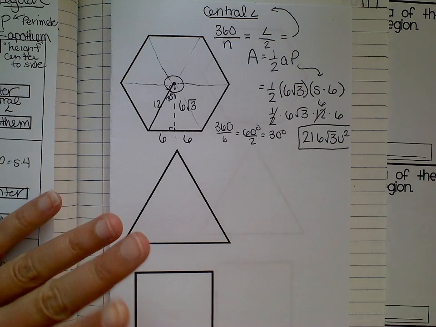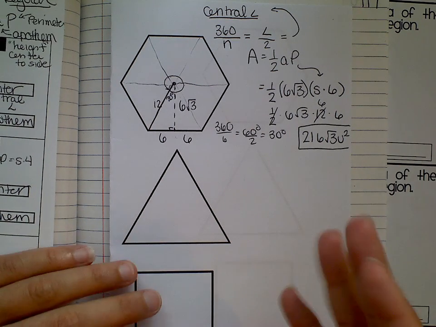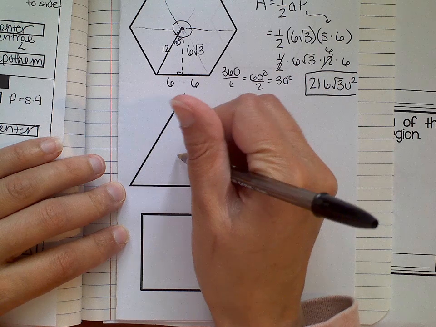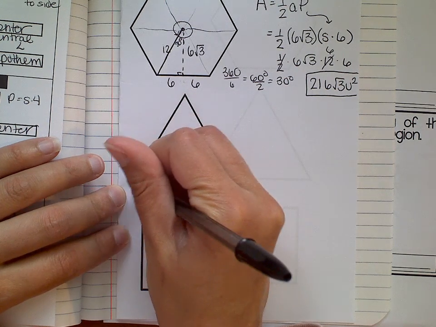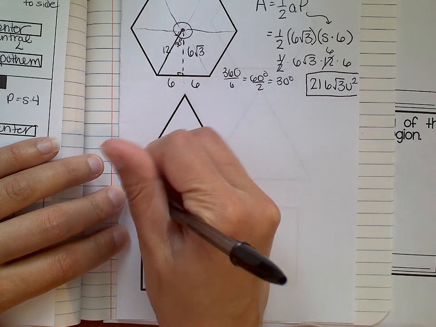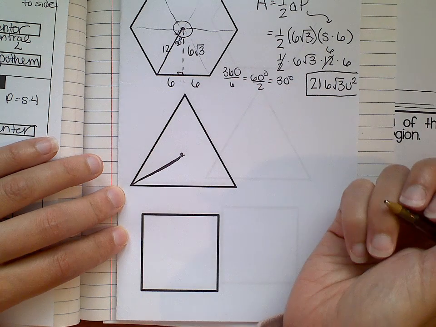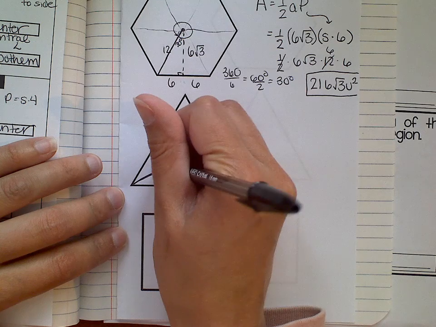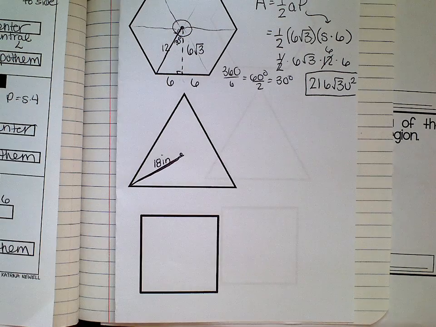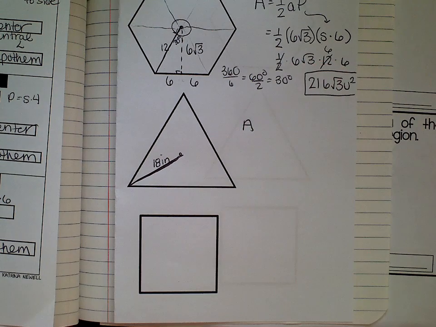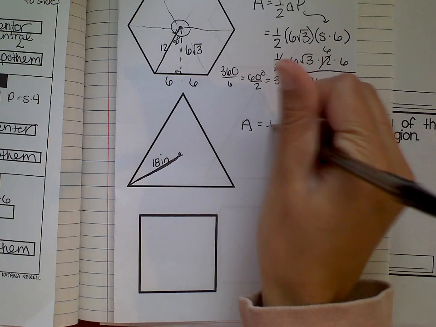Hopefully they just tell you apothem and side length and you can do it, but I'm going to do harder examples with you. So let's try another. So let's say we had the apothem there. Let's say, for instance, on this triangle, they told me that the radius is 18 inches. Sure. So because they gave me the radius here, I don't want to do half base times height. I definitely want to do half apothem times perimeter.